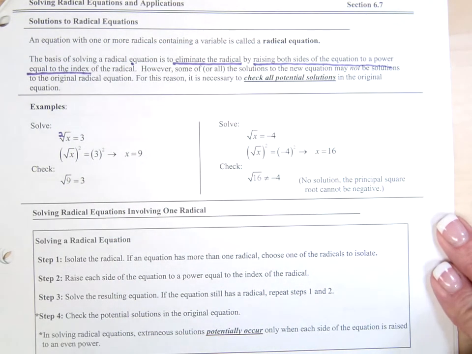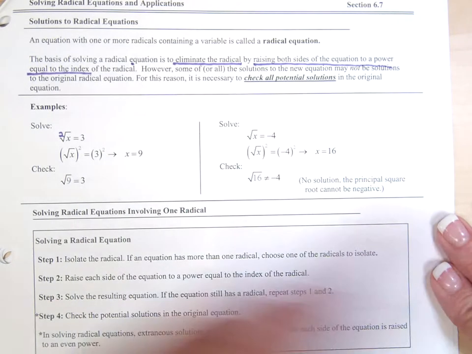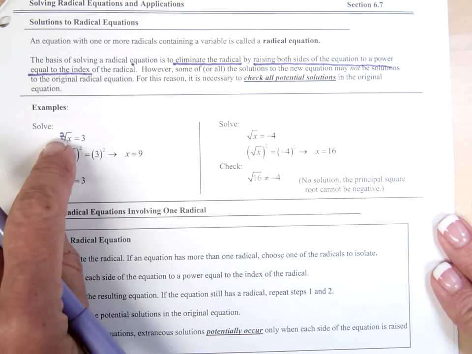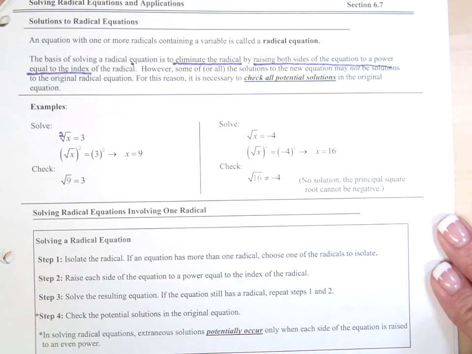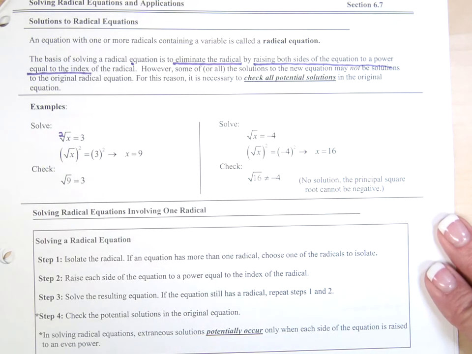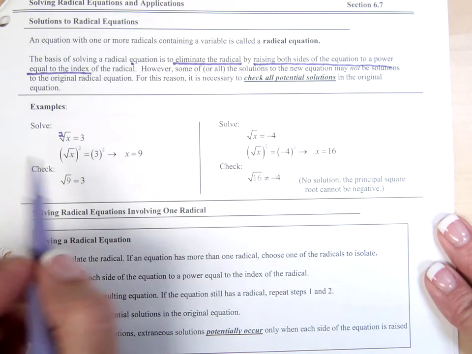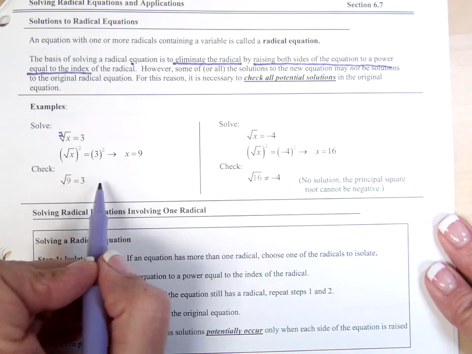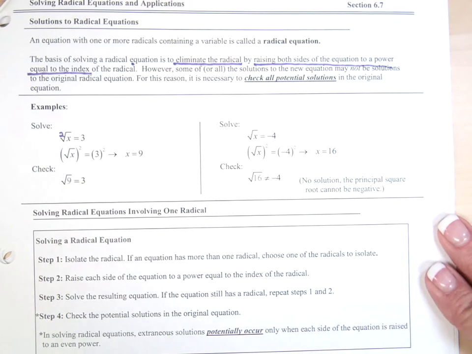The unfortunate thing about radicals is that whenever there's an even index, 2, 4, 6, it can pick up extra solutions that don't check. So every single even index problem, whenever you're solving a radical equation, has to be checked. Once you get the answer, you plug it back in. I'll show you here how to check it. It's not a question of, I don't have time to check. You have to check it.